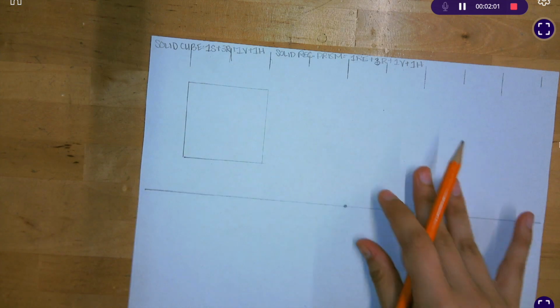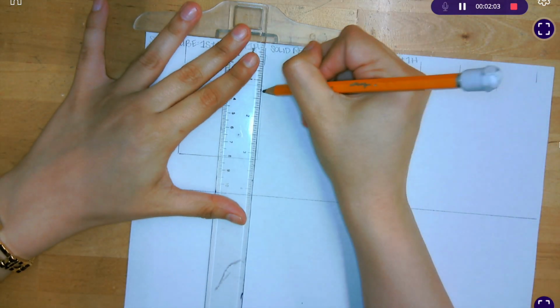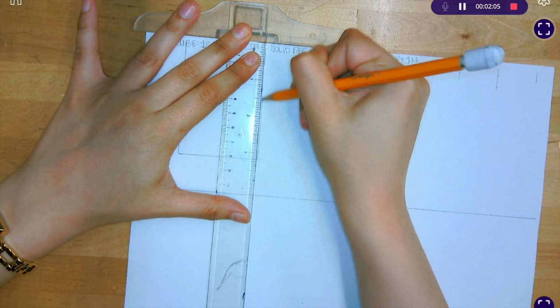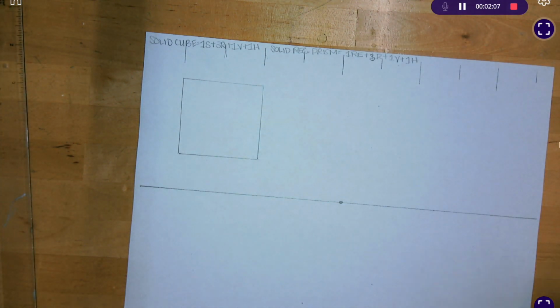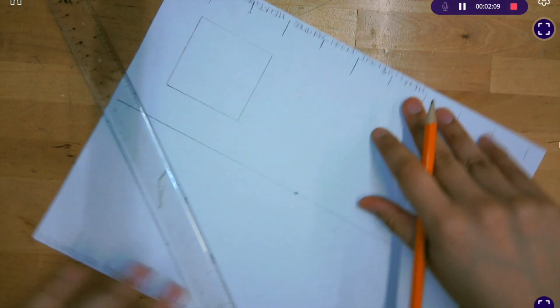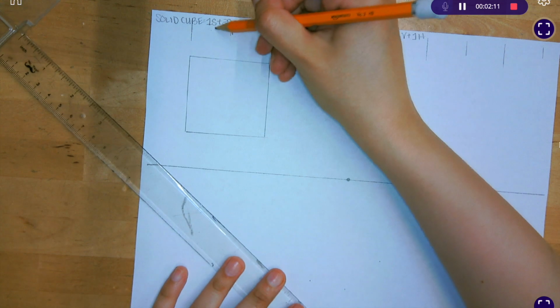Okay. Now from here, we're going to go ahead. We drew 1 square, so that's check.